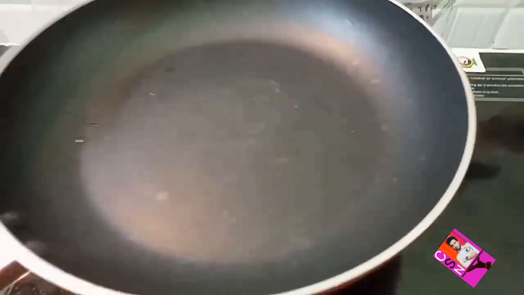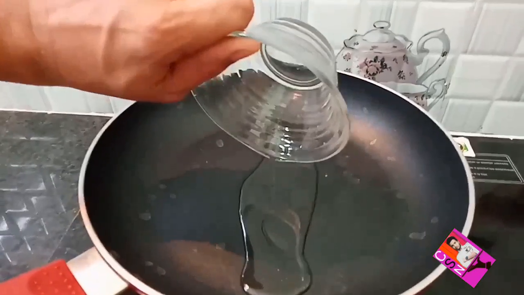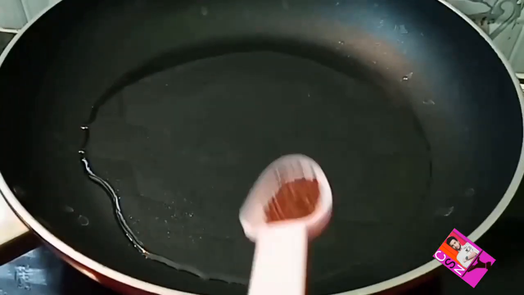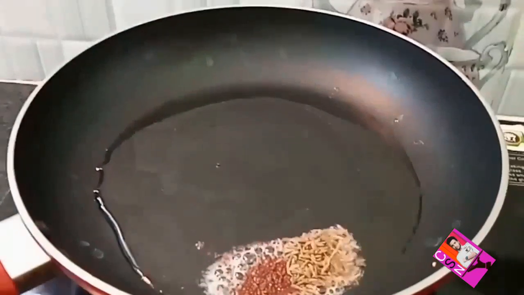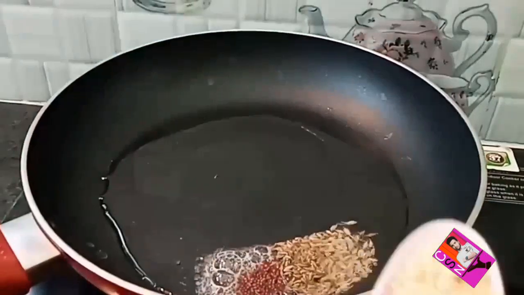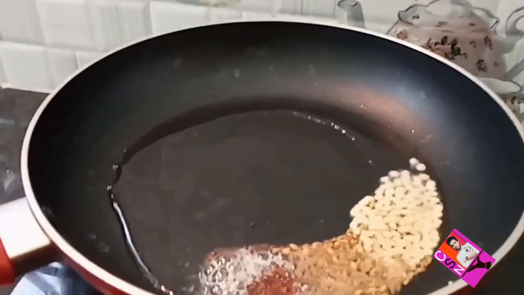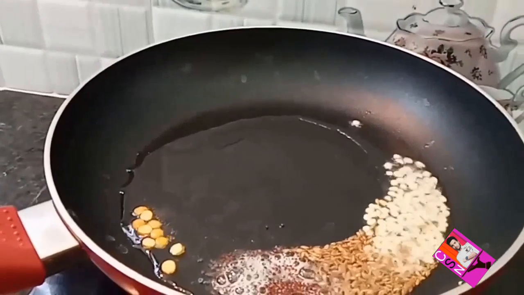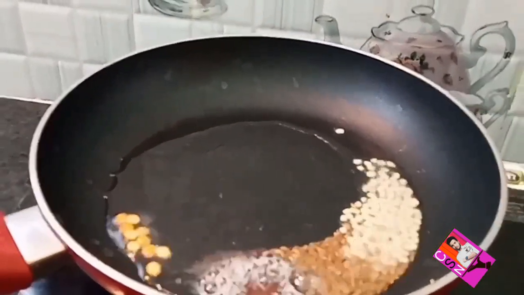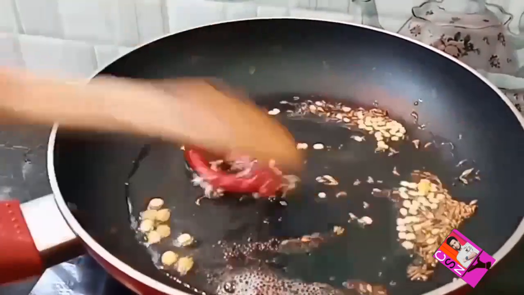Take a frying pan, add oil in it. Once oil gets heated, add mustard seeds, add cumin seeds, add white ura dal, add chana dal, dry red chilies and stir it once.